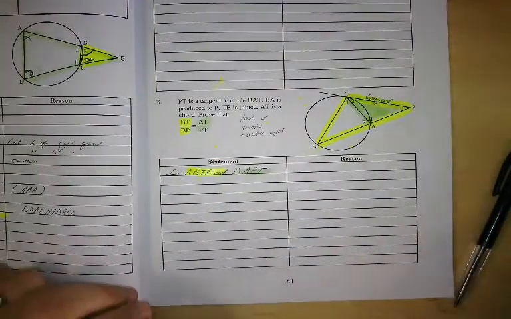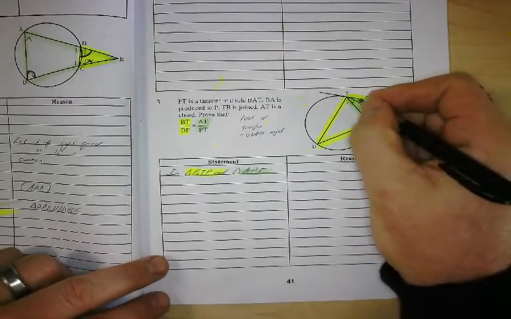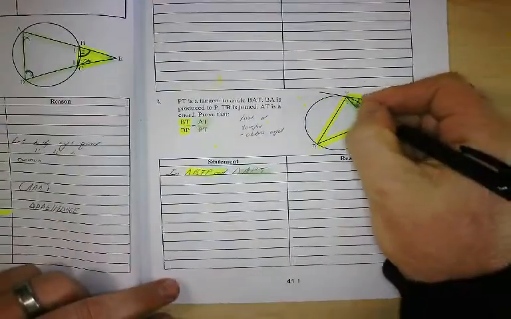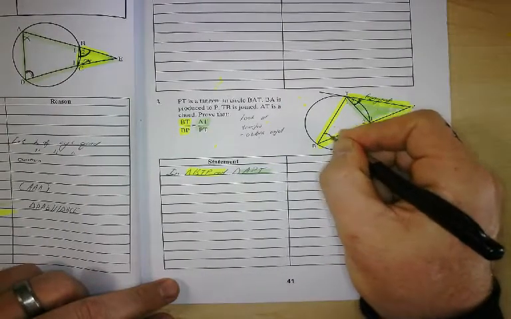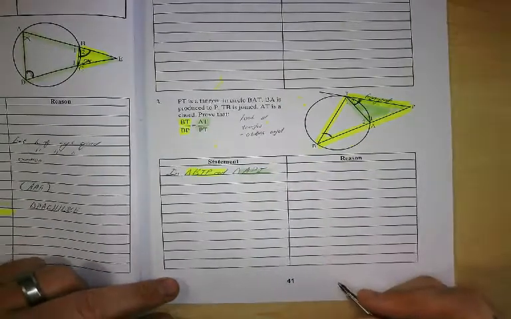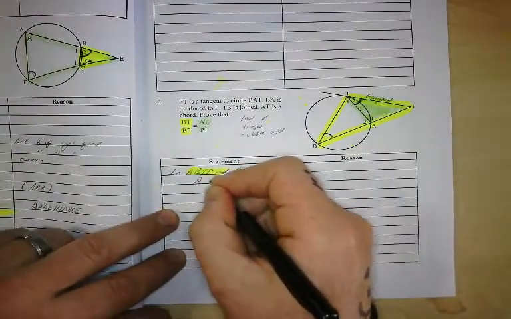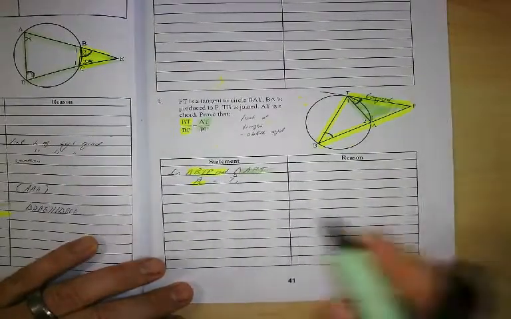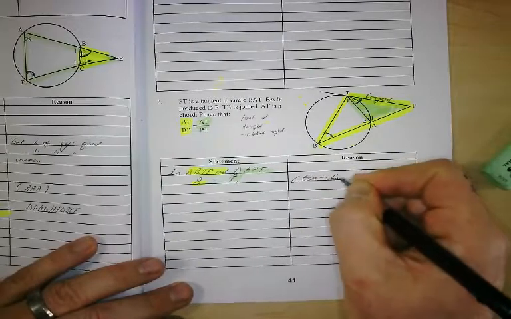What do I have? Well, first of all, this is a tangent, right? So this angle over here, the angle between a tangent and a chord, must be equal to the angle in the alternate segment. So T2 in the green must be equal to B in the yellow. So B in the yellow is equal to T2 in the green. What's the reason for that? Tan chord theorem.